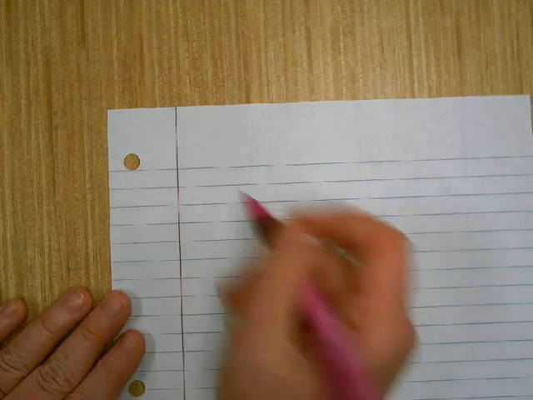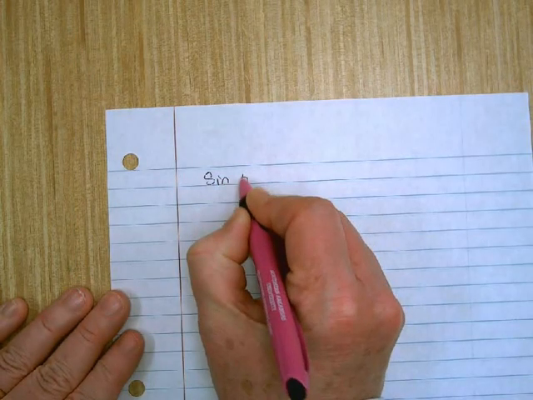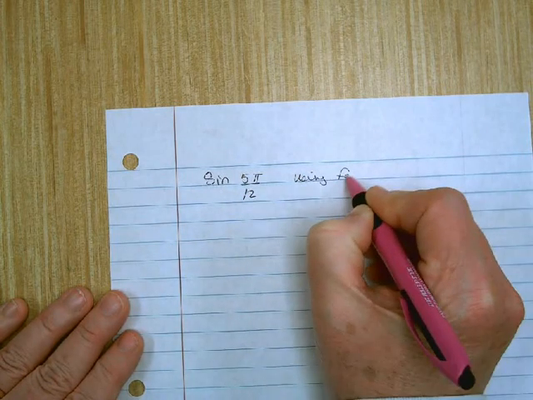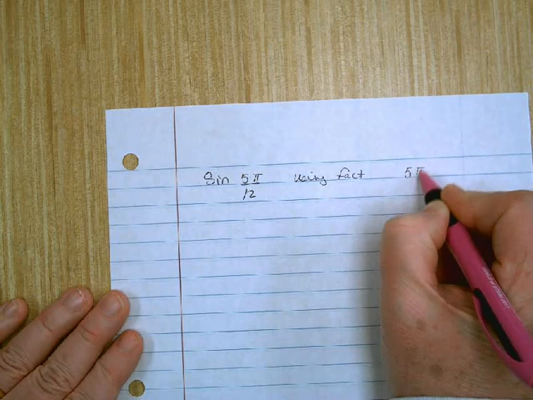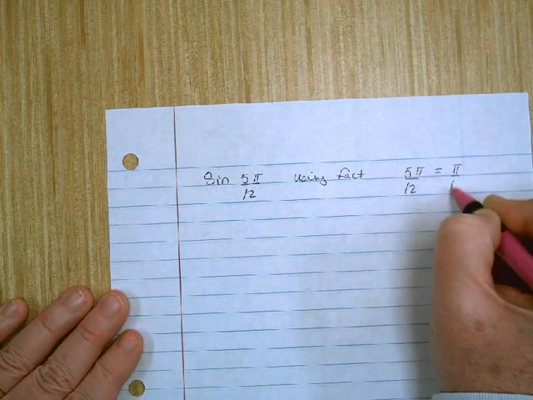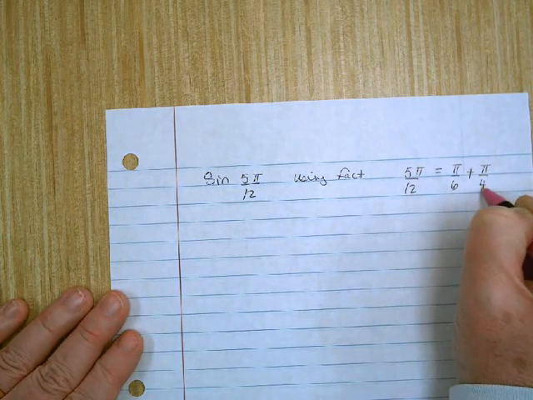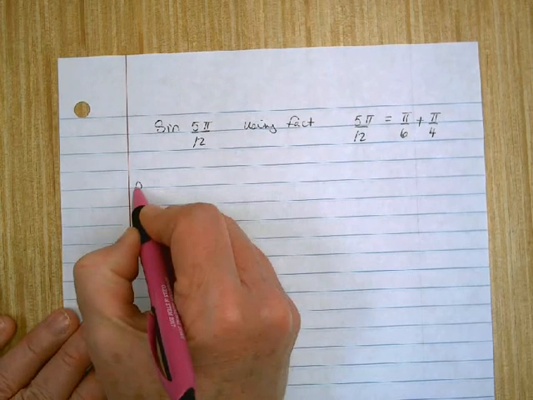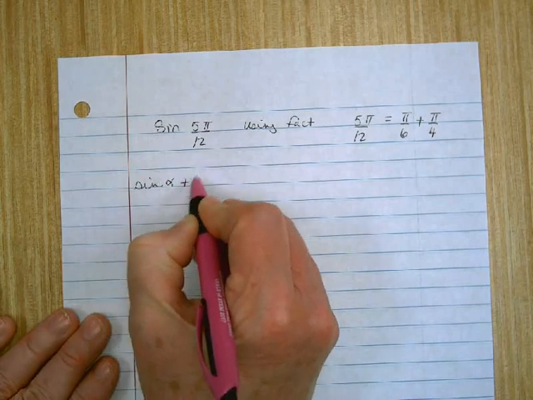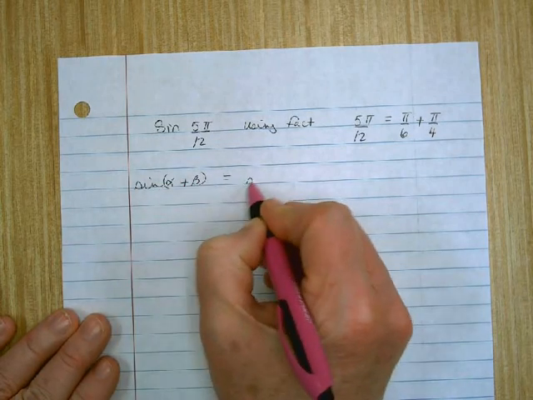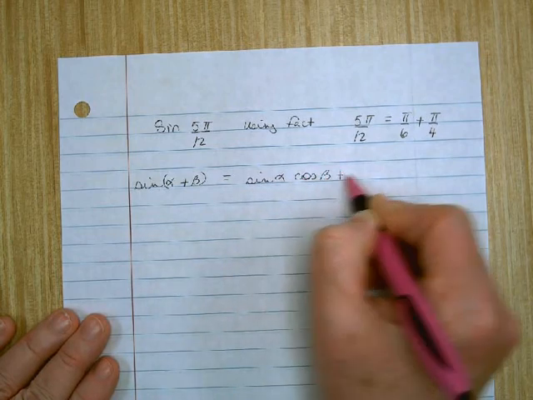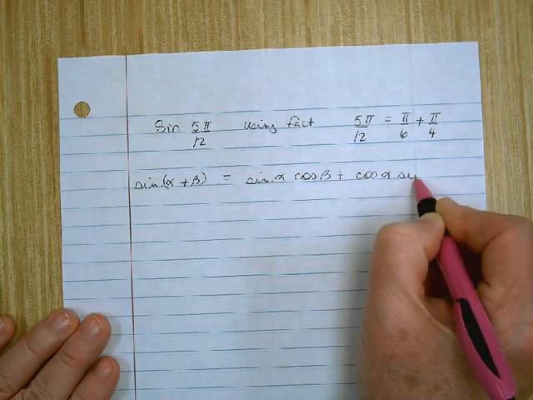It asks us to find the exact value of the sine of 5 pi over 12 using the fact that 5 pi over 12 is equal to pi over 6 plus pi over 4. So we'll start here with the sine of alpha plus beta equals the sine of alpha times the cosine of beta plus the cosine of alpha times the sine of beta.